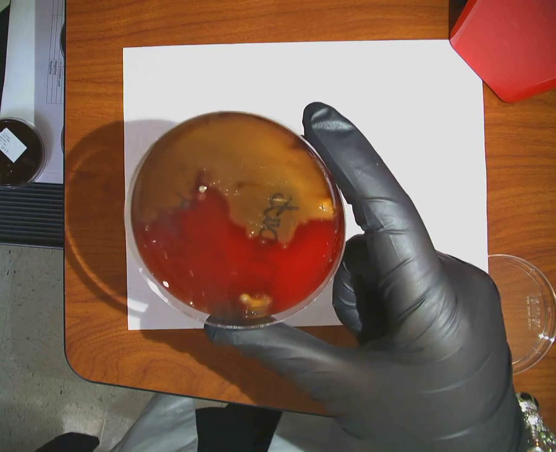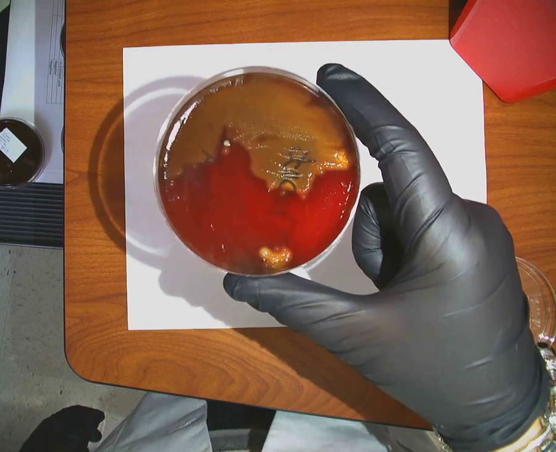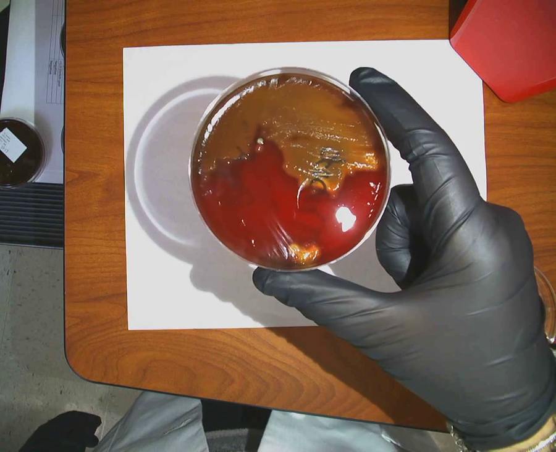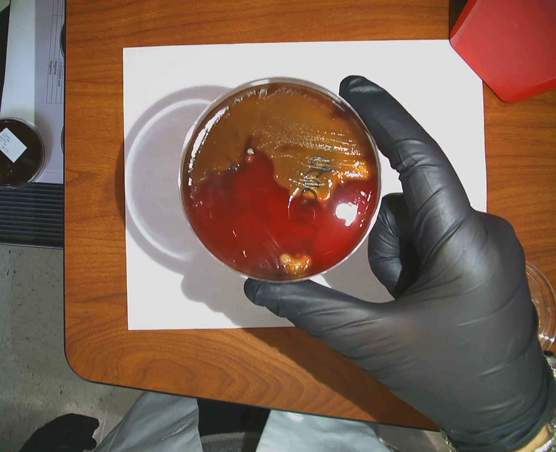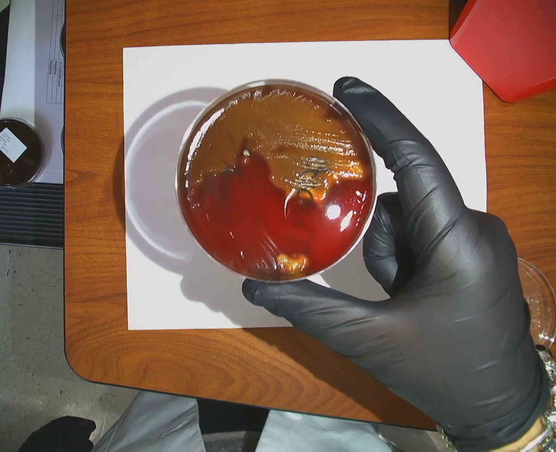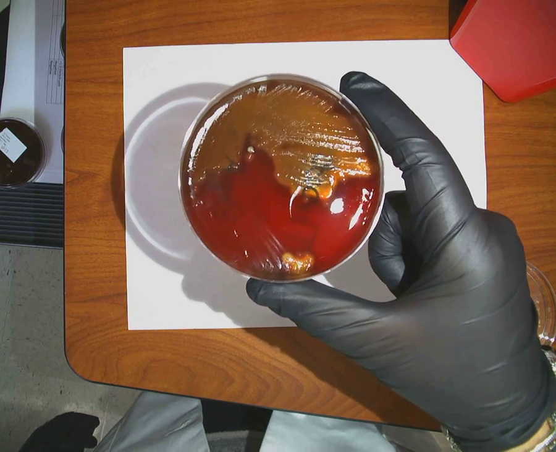So, the colony is pinpoint, transparent, beta hemolytic. It's a throat, so we know the main pathogen we're looking for in the throat. So, what do you suspect that this is? Streptococcus pyogenes, exactly. So, tell me how to identify it.